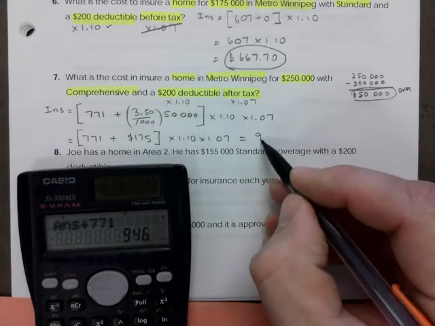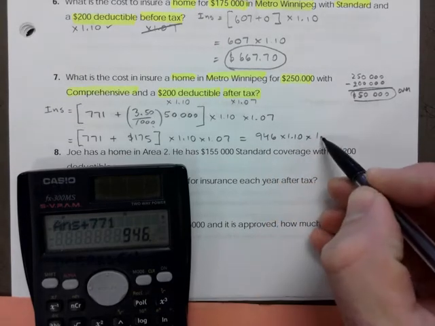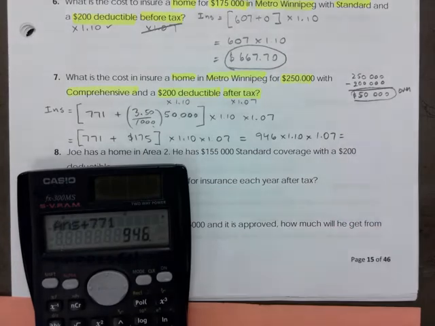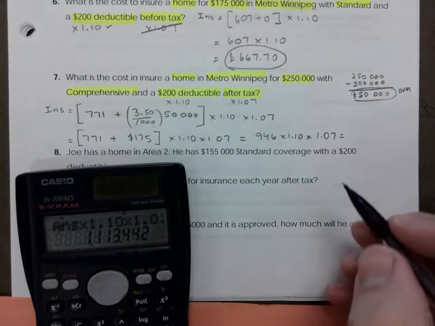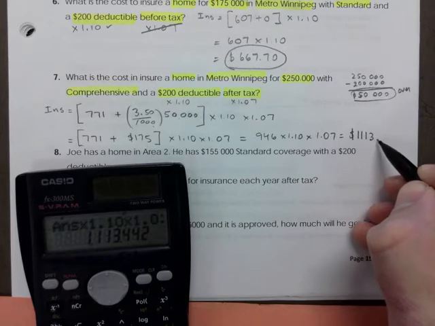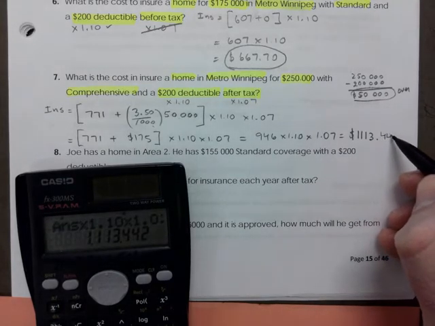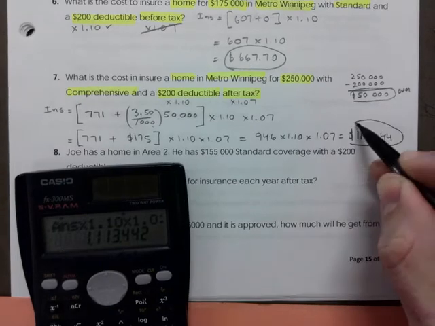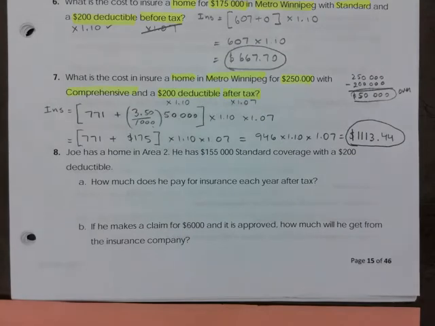And that's 946 times 1.10 times 1.07. So we go times 1.10 times 1.07. And that is 1,113, right? 1,113 and 44 cents. This one was a tough cookie, right? Compared to the other ones.